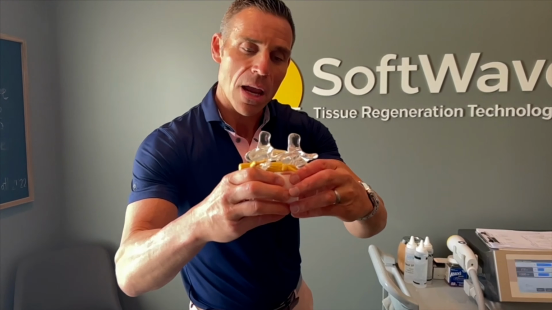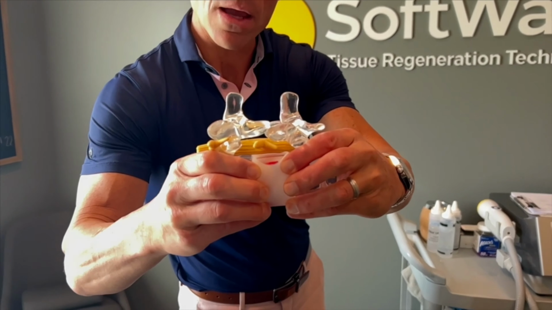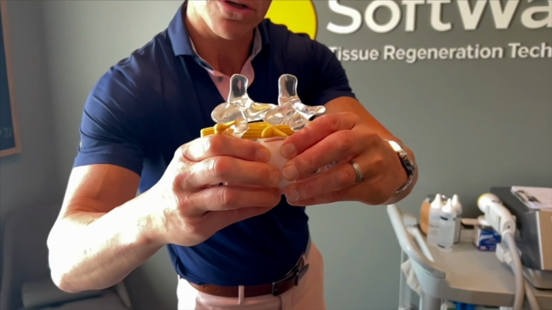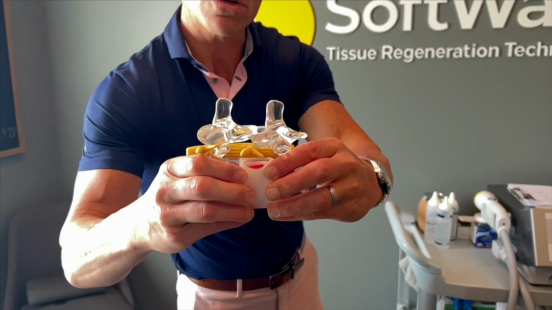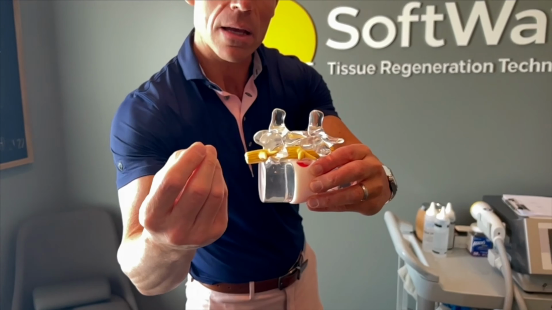And the way the decompression table works is it has a negative vacuum-like sensation, a negative osmotic pressure. So it opens that area up and then it contracts. What it's doing is allowing that disc to go back to the center, taking pressure off that nerve root, all along the way nourishing and hydrating that disc through a process called imbibition, because it's opening and closing, opening and closing.